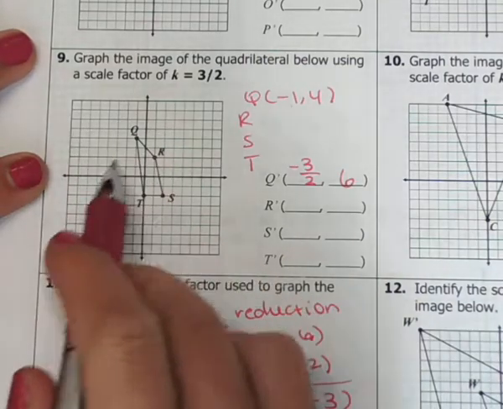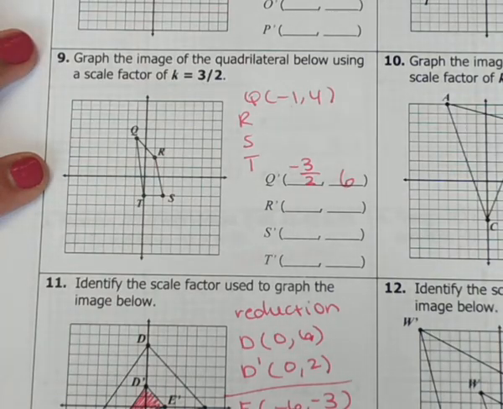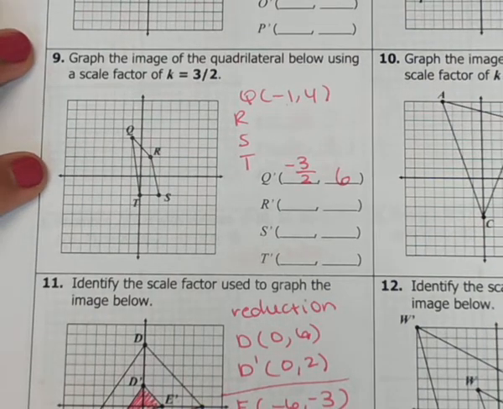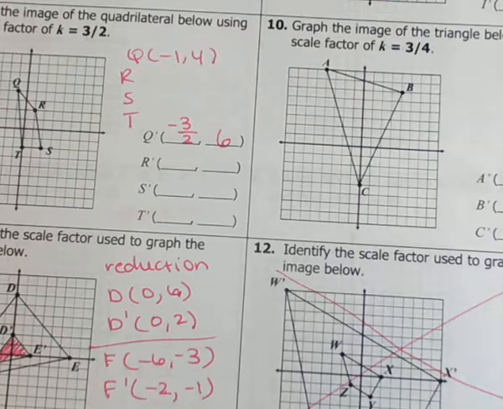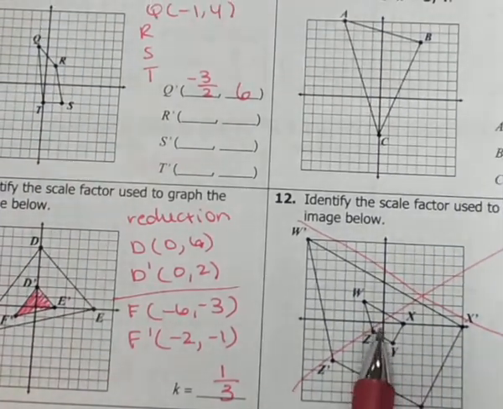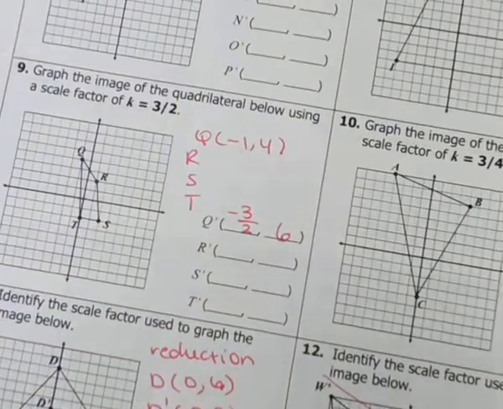Again, I'm not as worried about the graphing, so no need to do that. Go ahead and give these a try. I believe there's an error on number 12, so just skip that one. It looks like they've messed up one of the vertices.